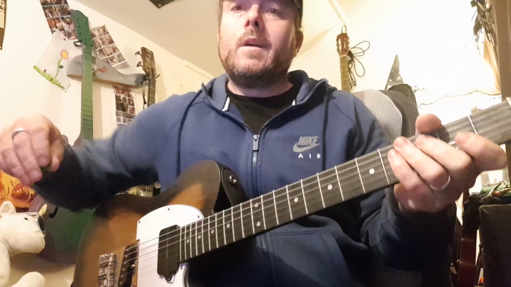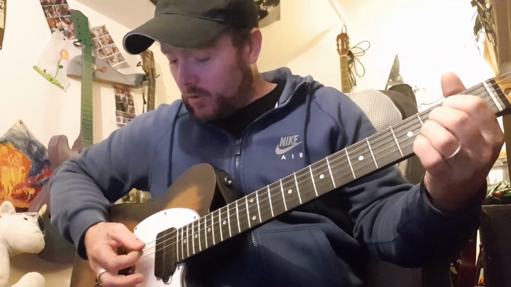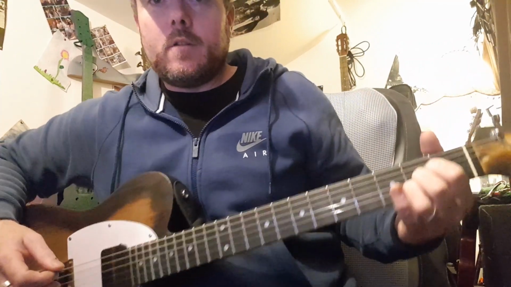I'm going to take the E major chord, I'm going to take the A major chord, and I'm going to show you some different things you can play over those chords, and we're going to break it down step by step. So here goes. So, here is your basic open E chord. You should know this by now. And here's your basic open A chord. Like so.